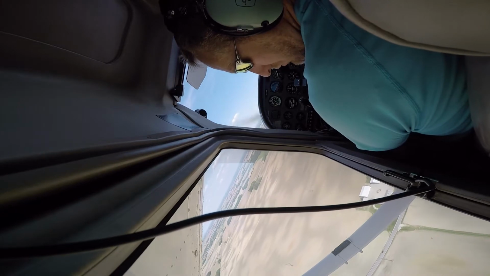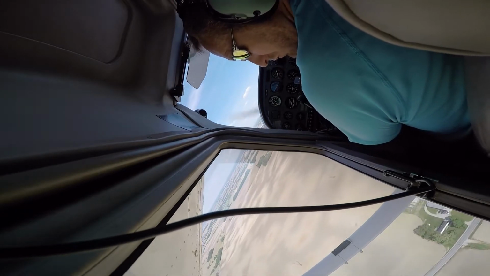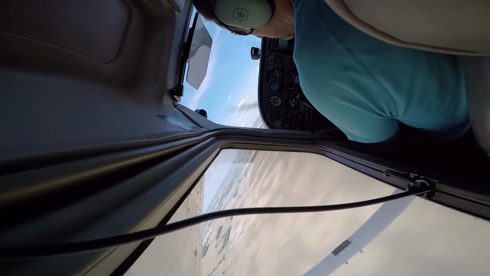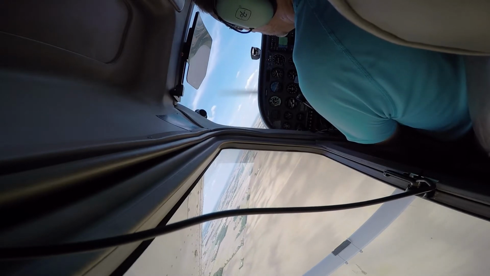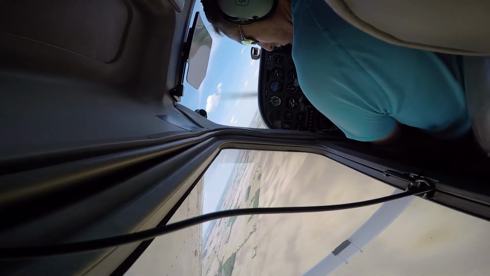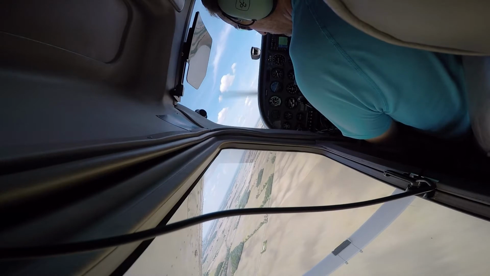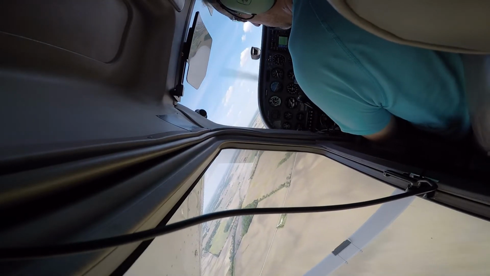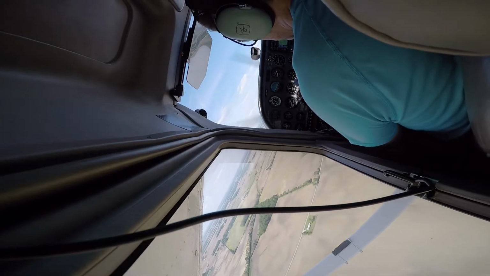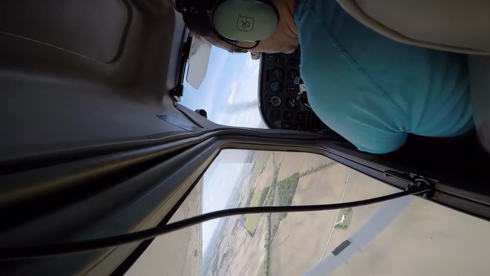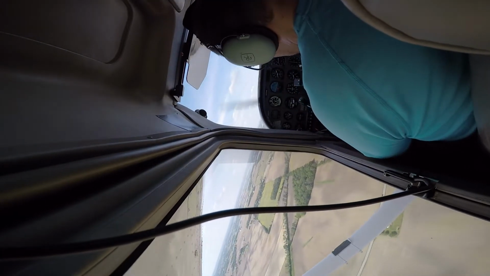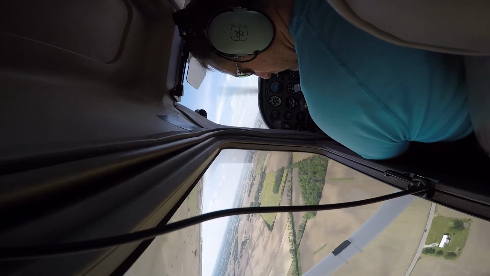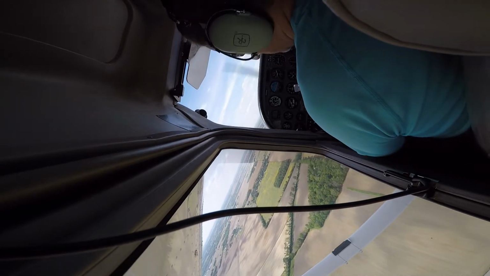Alright, so I'm heading back towards the trailer, 1700. Altitude, speed, everything's looking good. This is going to be my steepest point. See how it's getting steeper. I'm just going to stay right over the top of it. That turn coming.